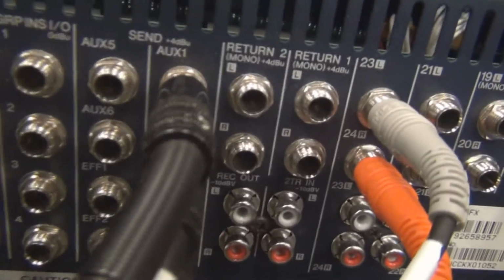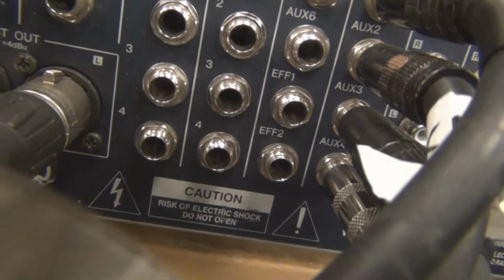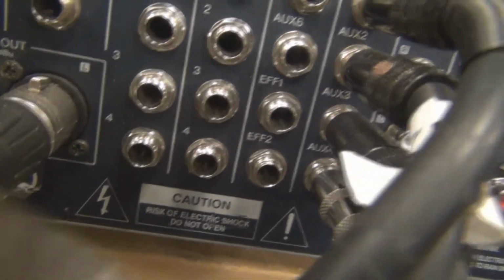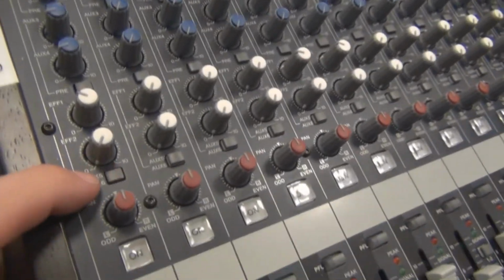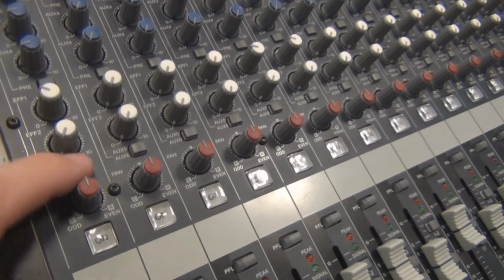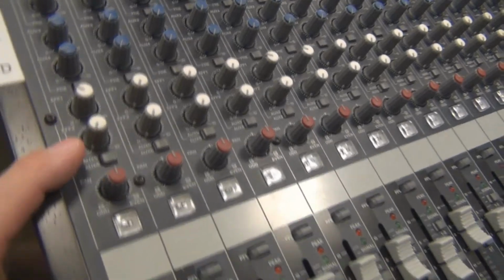You'll notice we have auxiliary 5 and 6, and you actually can route the effects bus directly out. If you push it in, you can send that out to somewhere else instead of using the built-in effects. Well, we're not using that, so these are all popped out.